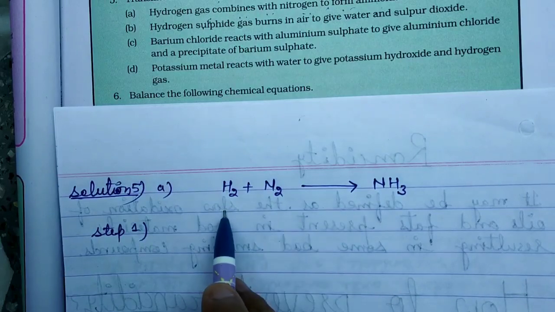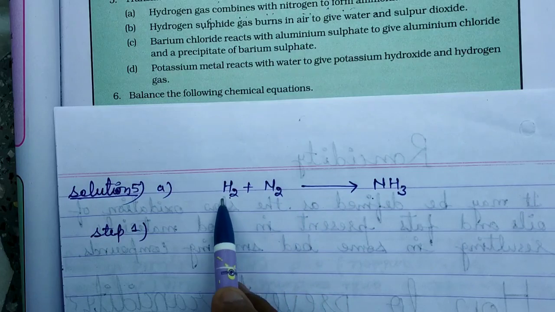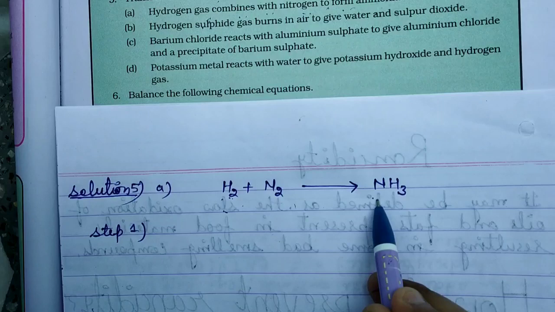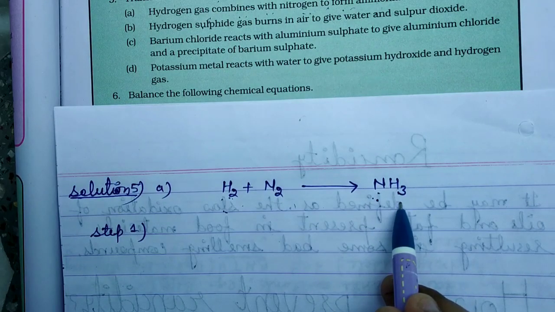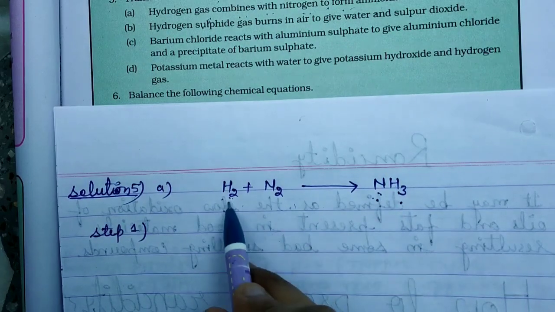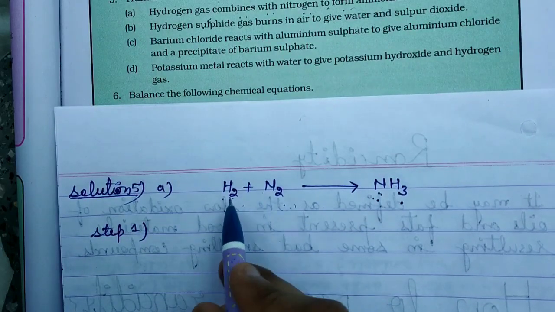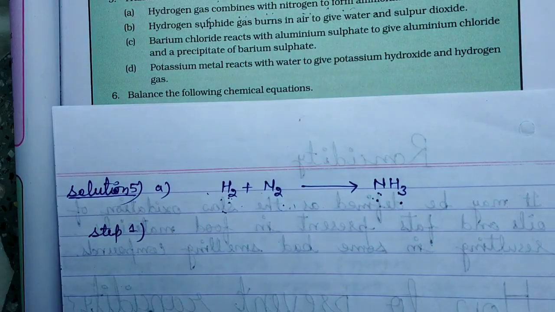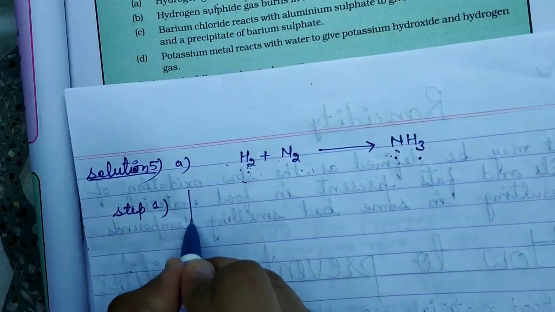okay, let us count the number of atoms of all the elements of the reactant side: H2 plus N2, total is 4, and on the product side NH3, nitrogen is 1 and hydrogen is 3, and here hydrogen is 2 and nitrogen is 2. So we have to make equal the number of atoms on both sides. So firstly we will draw the table for this.